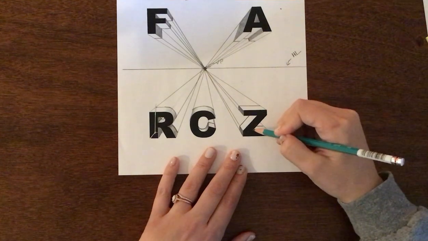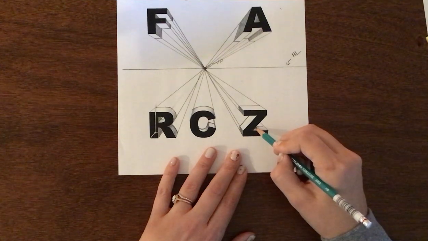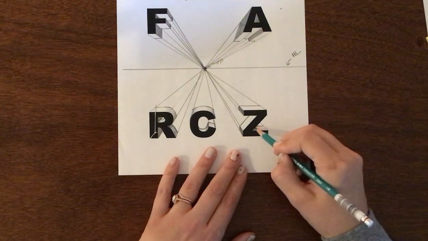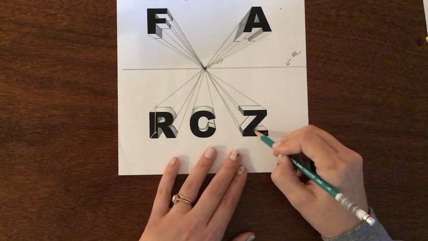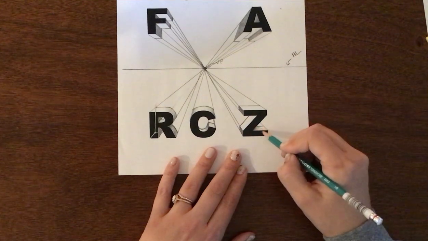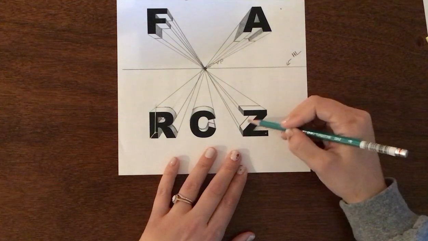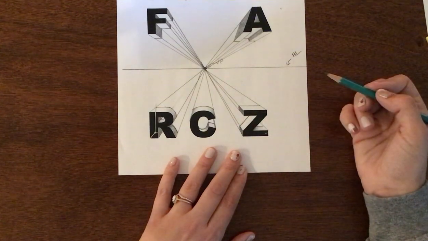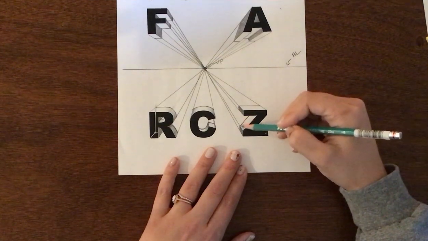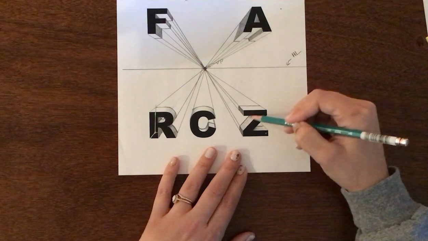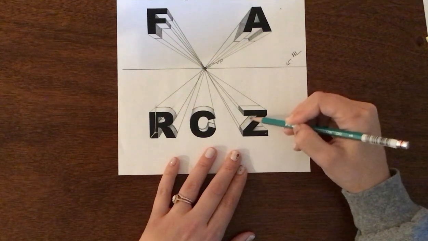Okay, this bottom area, it is catching some light, but as it goes into the corner here, it is also getting a little bit of a cast shadow from the Z. So I'm just going to shade it dark in the corner, and then as it goes out, have it be a really light value. And then this is in between side and top, right? So I'm just going to shade this a light value. And then as it goes into the corner, make it more of a medium value.